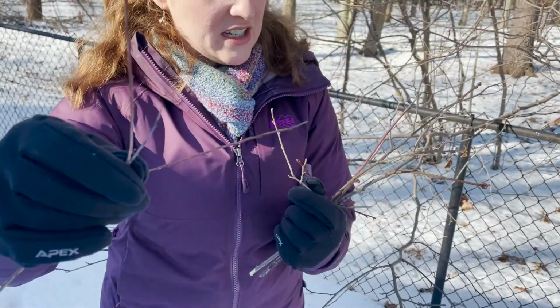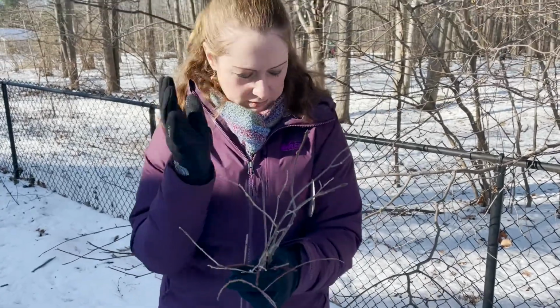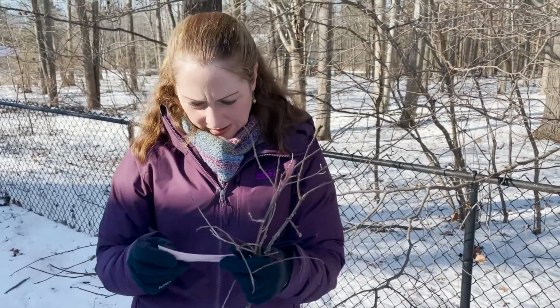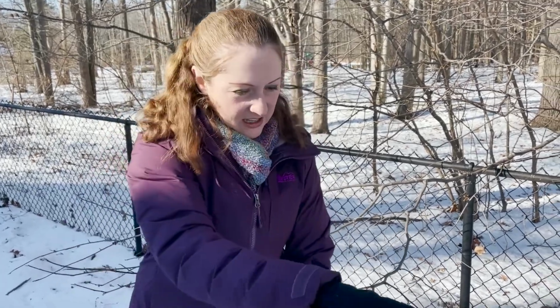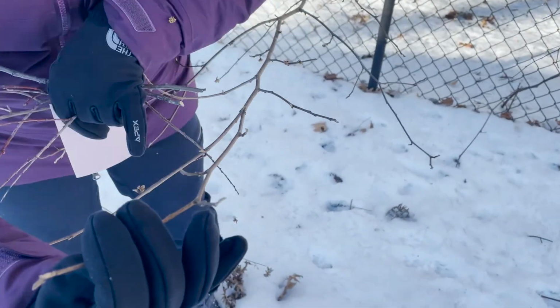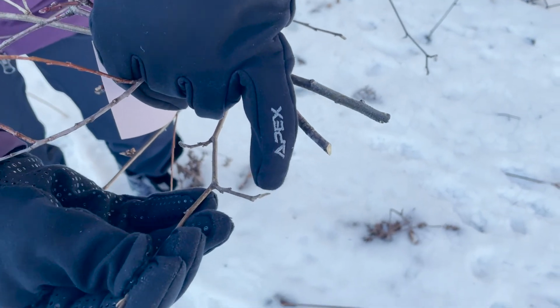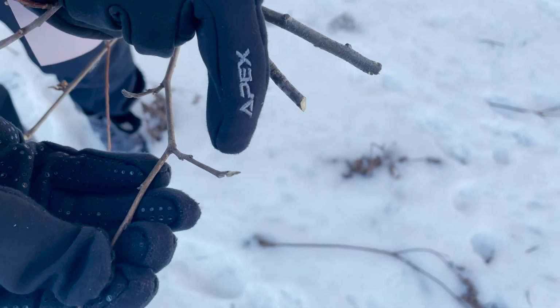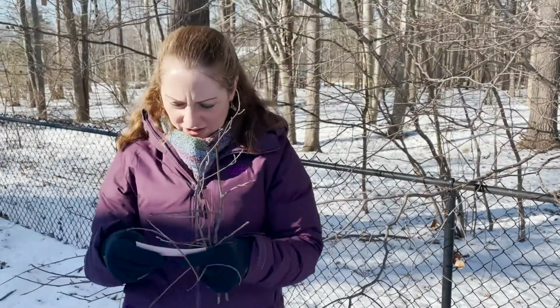In other species, the buds are much more divergent, meaning they stick off from the twig. And in some species, the buds are even set up on a little stalk. You can see that here on this witch hazel, that some of these buds are set up on a nice little peg-like structure. So those are good things to look for.